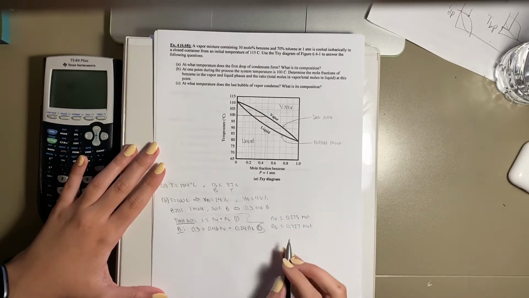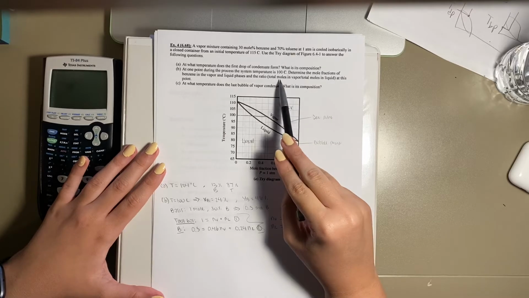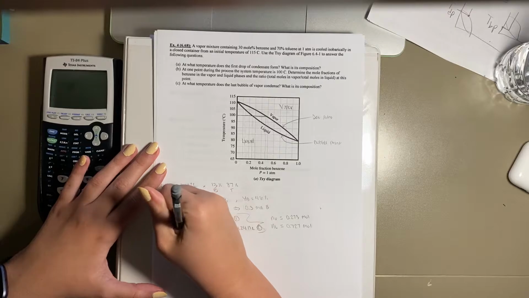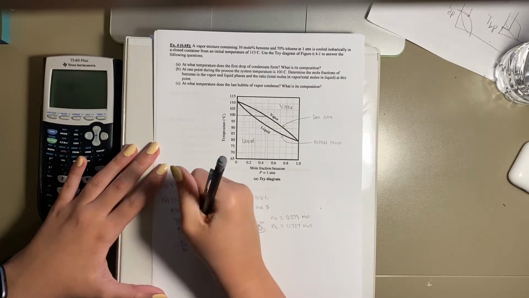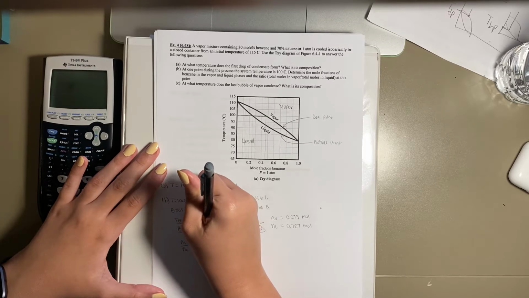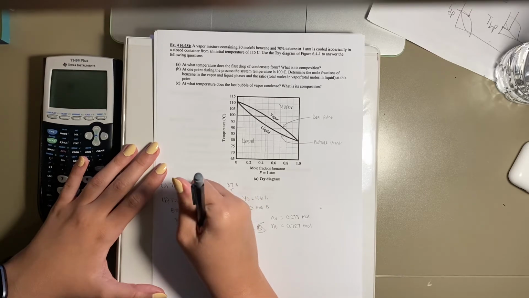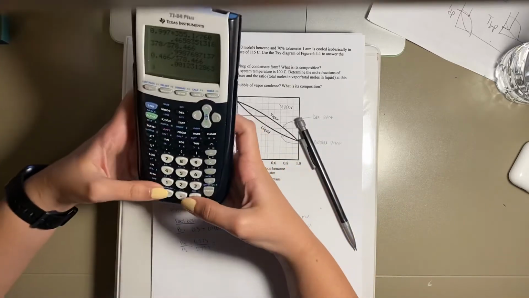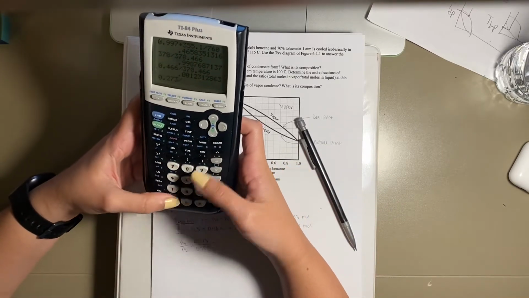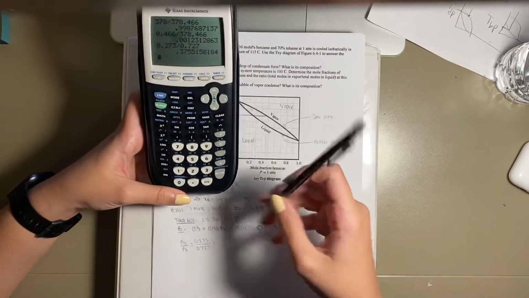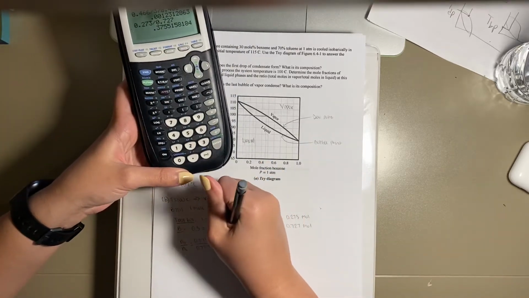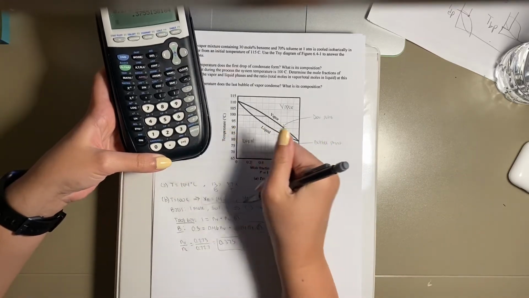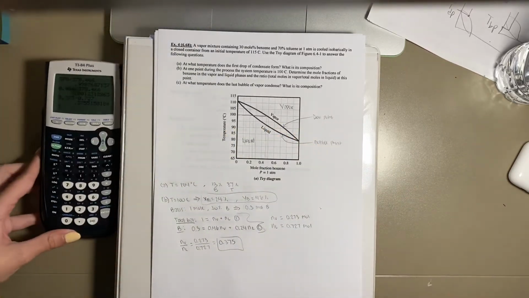Then we can figure out the ratio. We wanted the ratio of total moles of vapor over liquid. So NV over NL is going to be 0.273 over 0.727, and that's going to be 0.375. So that's part B.